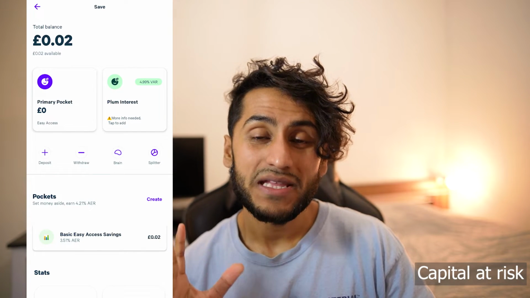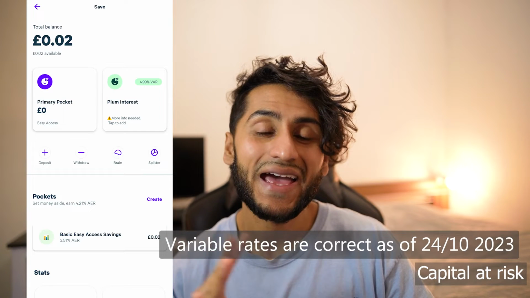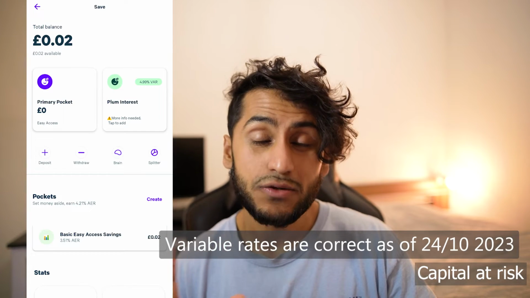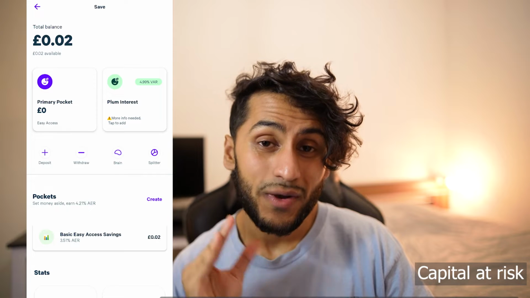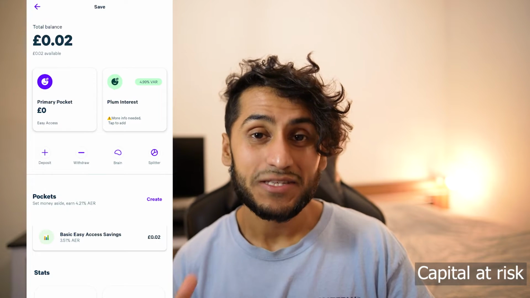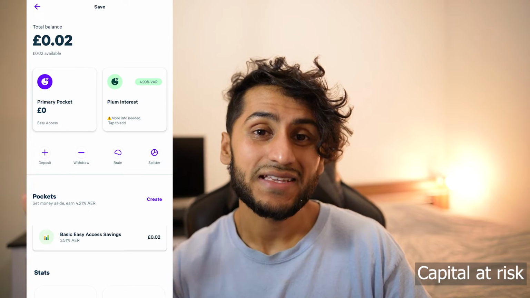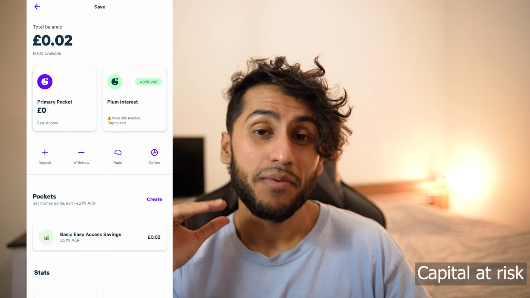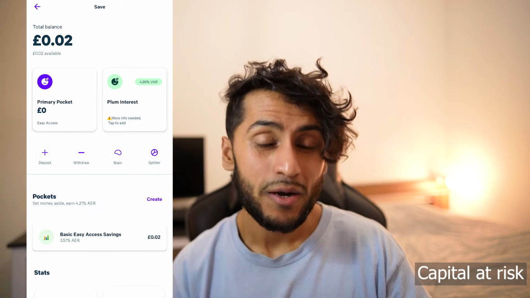and basically what it means by variable is that this number can change, so it can go up and down. There's not a fixed amount of return you can expect when going into Plum Interest, and as we have seen from the recent interest rate hikes, if the interest rates go up further, the amounts that you will see here will increase correspondingly. Now if we go into it, we can learn more about the Plum Interest account.